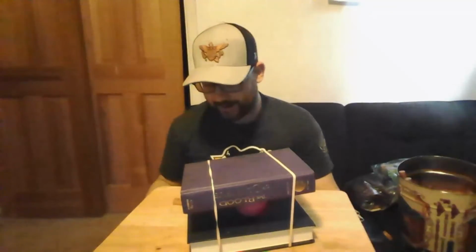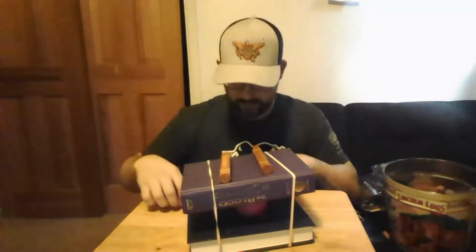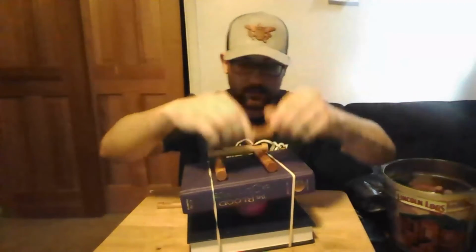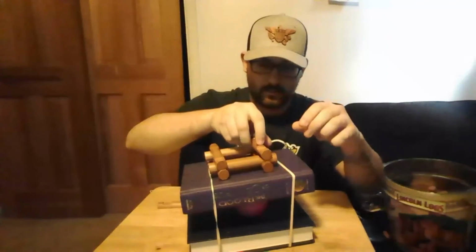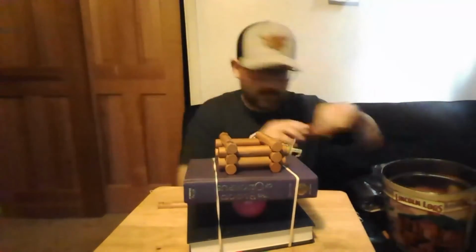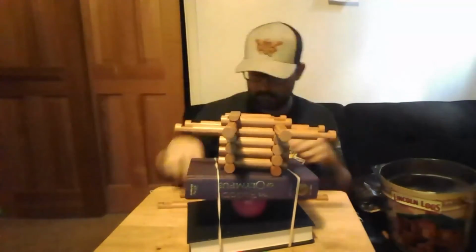Alright, I'm back. The crayons didn't work too well, so this time I'm going to try with a different supply. If you can see, these are Lincoln logs, and I'm going to build a structure with the Lincoln logs. And we'll see how long it stays up. Alright, now let's see how long it stays up.